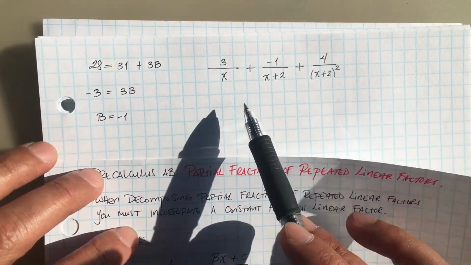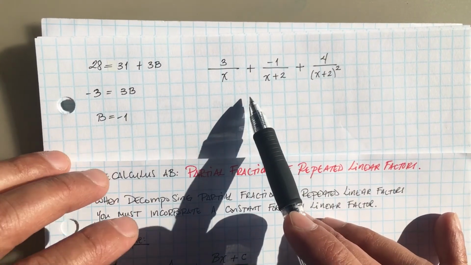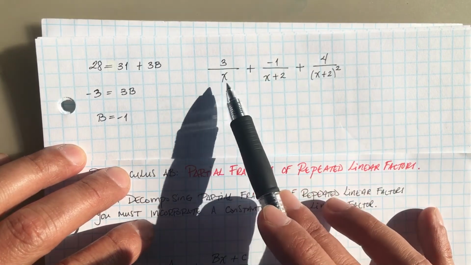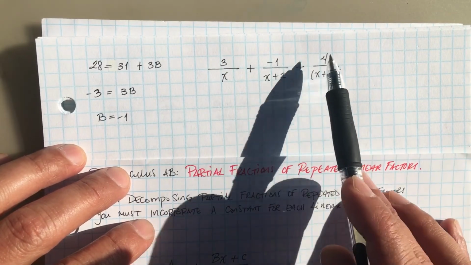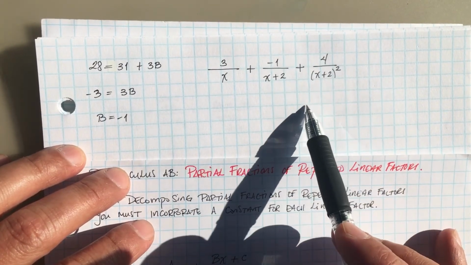Well, now I have all my constants that I need. 3 goes with the x, negative 1 with x plus 2, and 4 goes with x plus 2 squared.